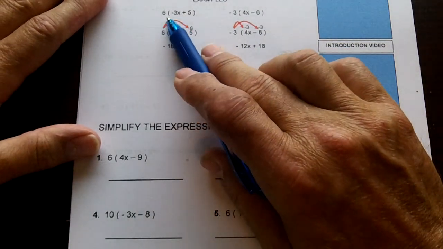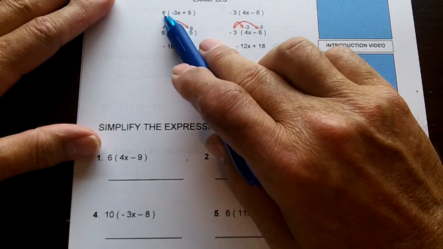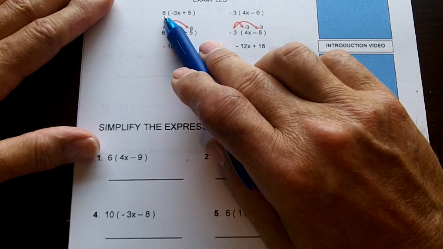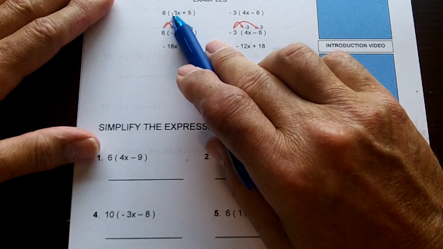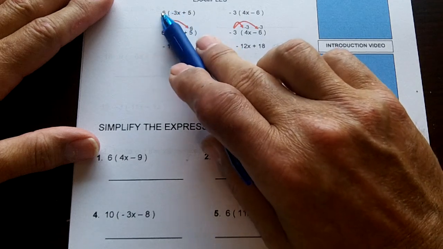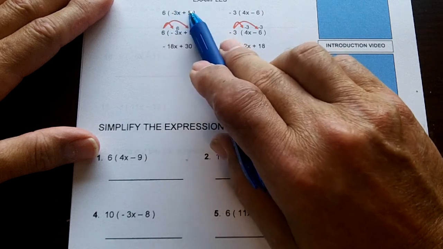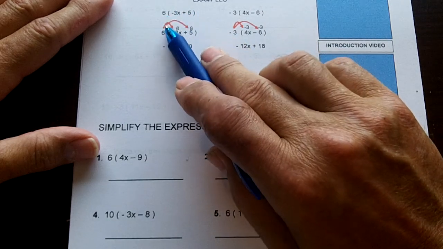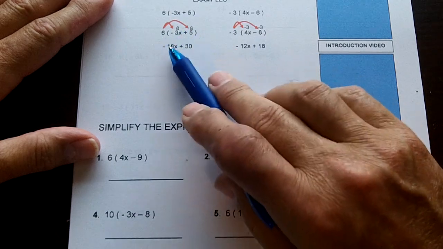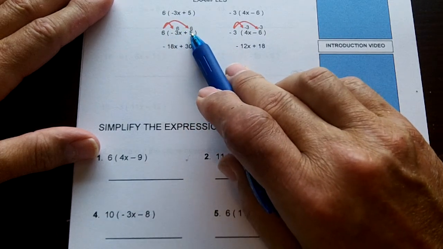Okay, if we have 6 times negative 3x plus 5, we're going to take the 6. Think of the 6 as the Bluebell truck. Everyone loves Bluebell ice cream. And the 3x and the 5 is the stores. The Bluebell truck has got to drive to the stores and drop off the Bluebell ice cream. It's distributing the Bluebell ice cream in it. So we're going to take our 6 and we're going to distribute to each store inside. So we're going to take the 6 and put a 6 above the 3x and above the 5.